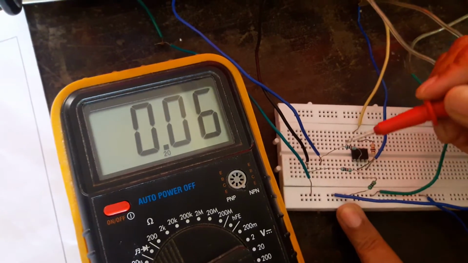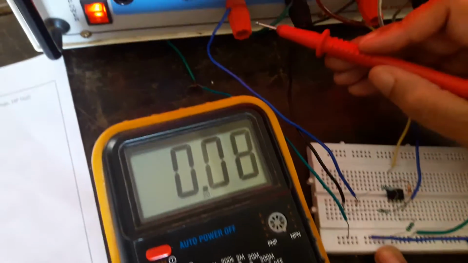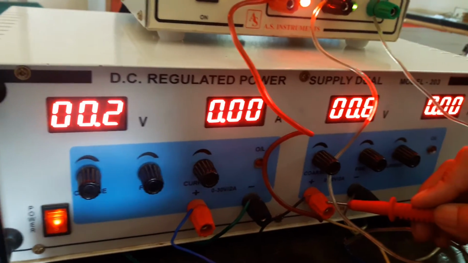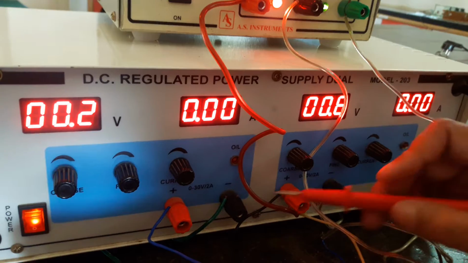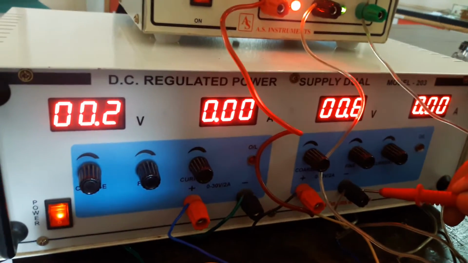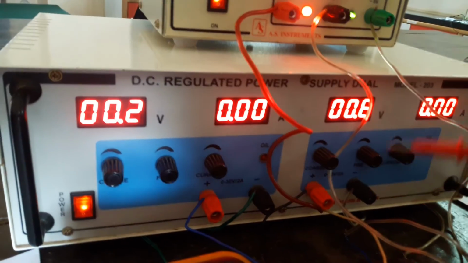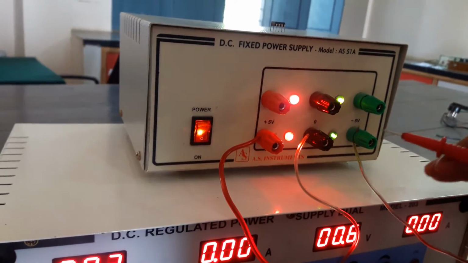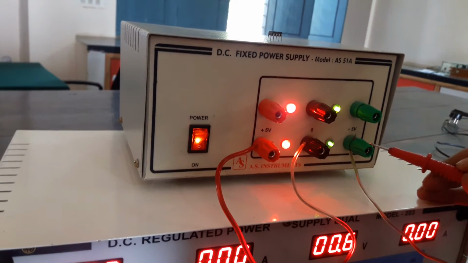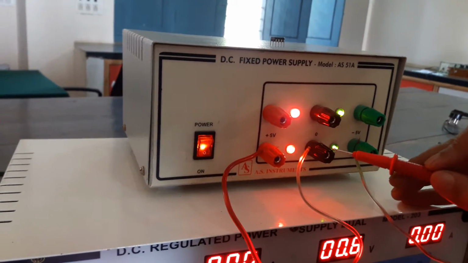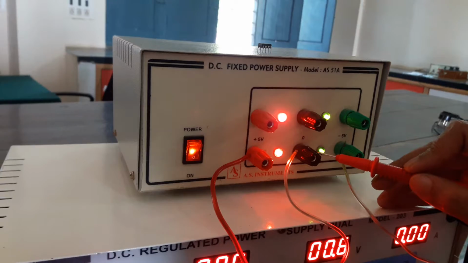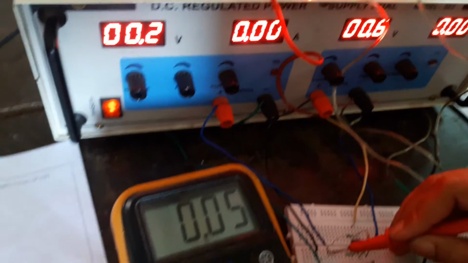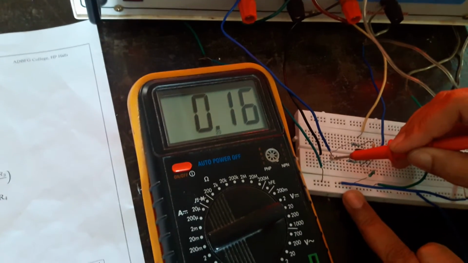The other end of resistance R1 should be given to V1, and the other end of resistance R2 should be given to V2. The negatives of V1 and V2 should be grounded here, and plus 5 volts should be given to pin number 7, and minus 5 volts should be given to pin number 4, and this terminal should be grounded.